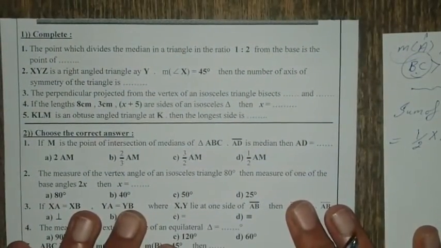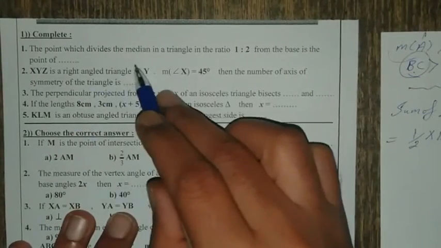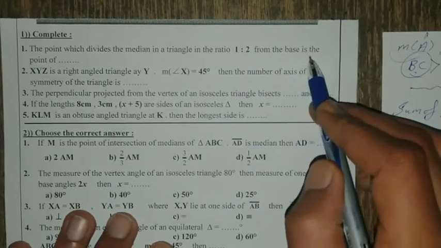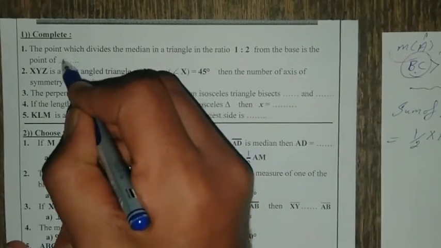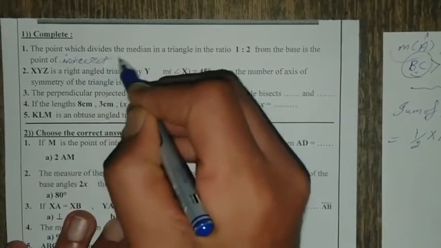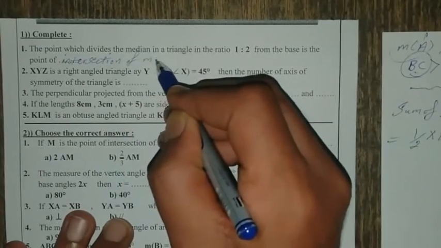On the second sheet, number 1, complete: the point which divides the median in a triangle in the ratio 1 to 2 from the base is the point of intersection of medians.